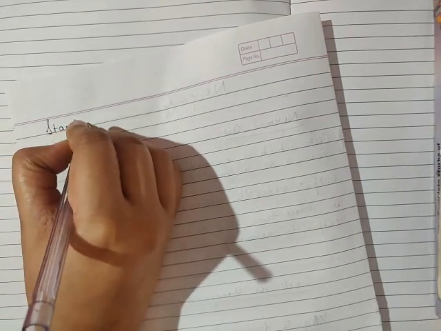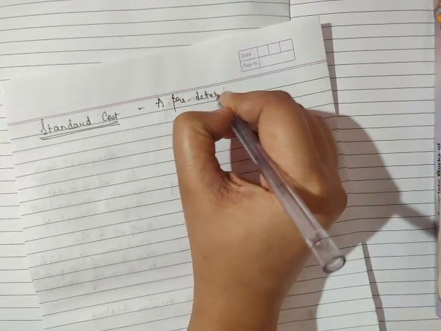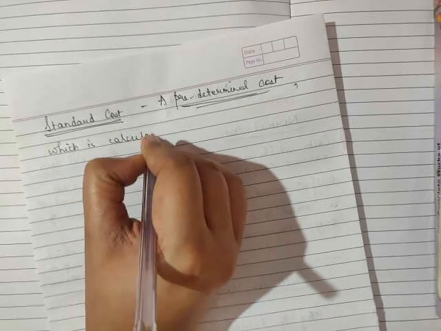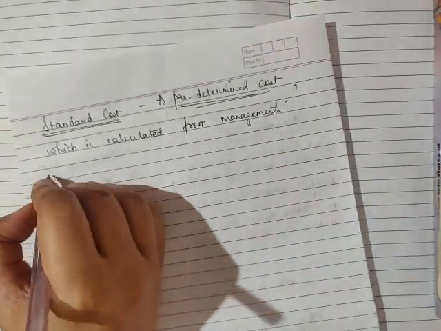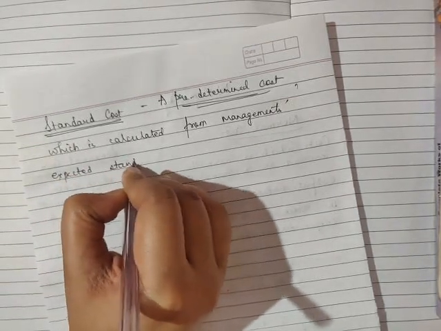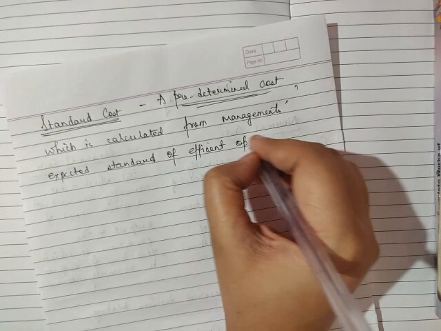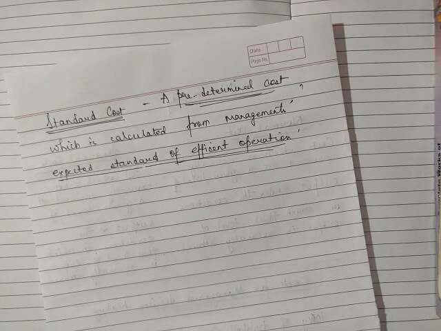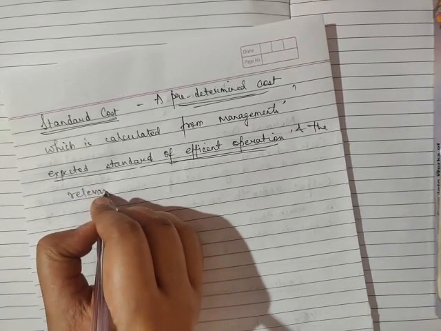So the next is a standard cost. That is, it is a predetermined cost because we have estimated this before the production process starts, which is calculated from management's expected standard of efficient operation. So this is based on the management's expectations of how much cost will be incurred if the production process goes as per the plan and the relevant necessary expenditure.